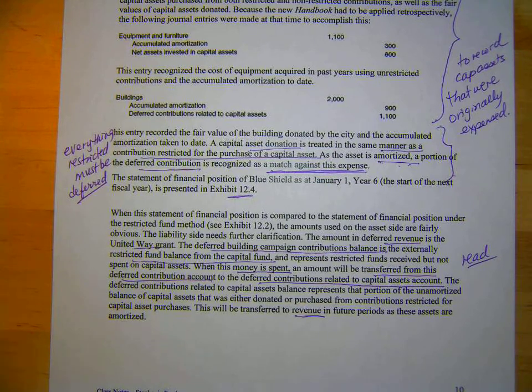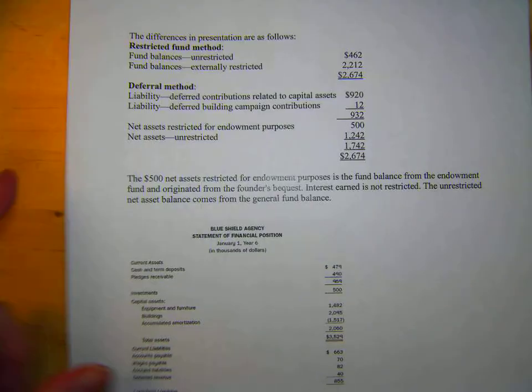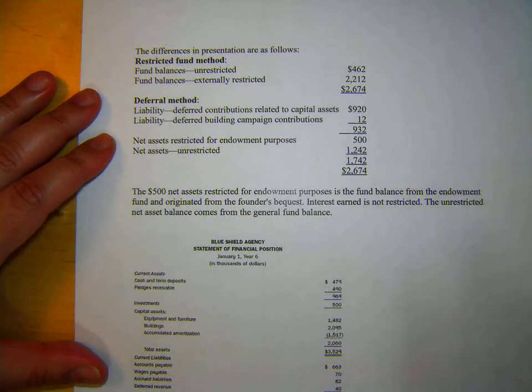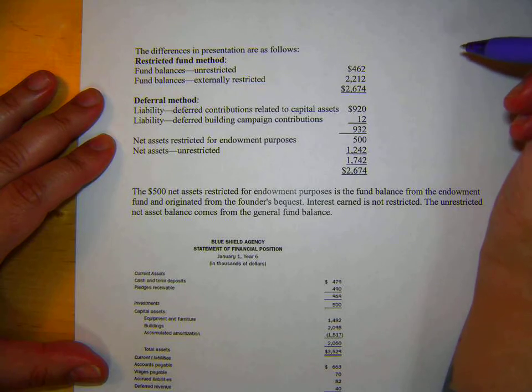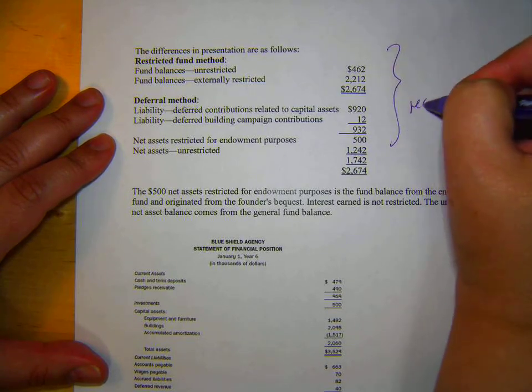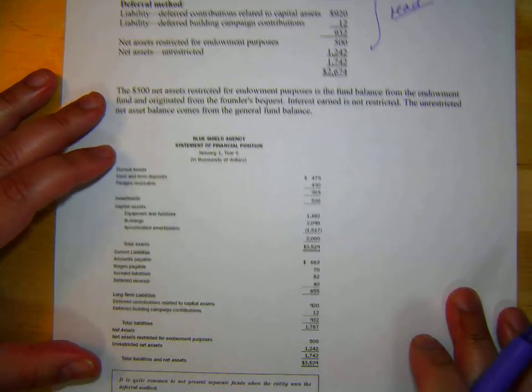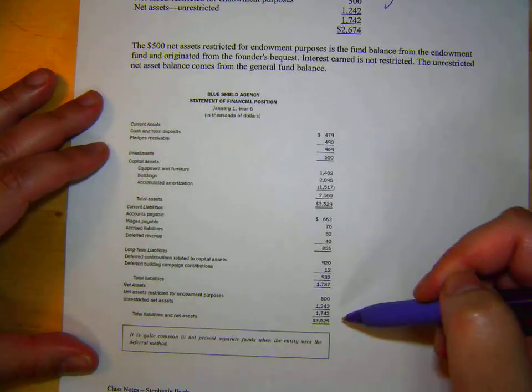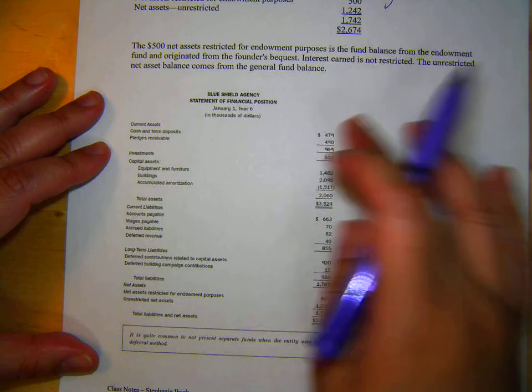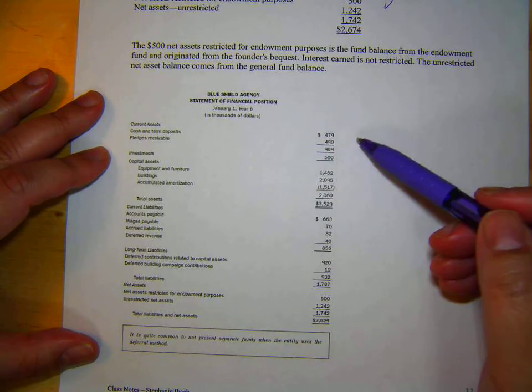On page 11 then, you can read through this. That's part of the comparison. So here's the statement. Notice there's no columns for different funds like the other one had.